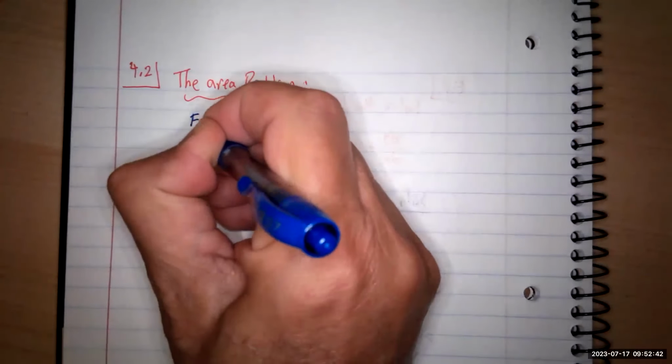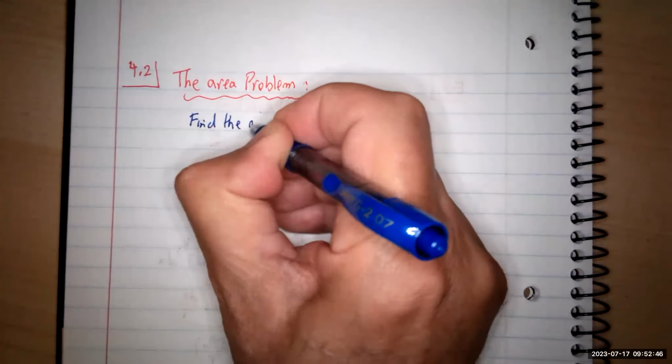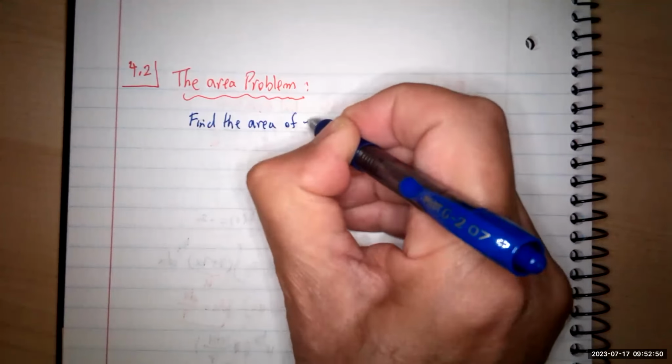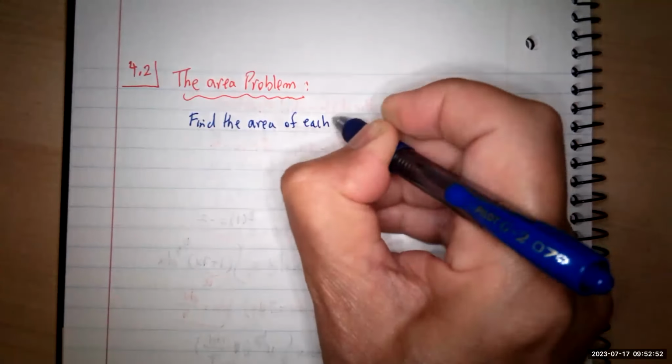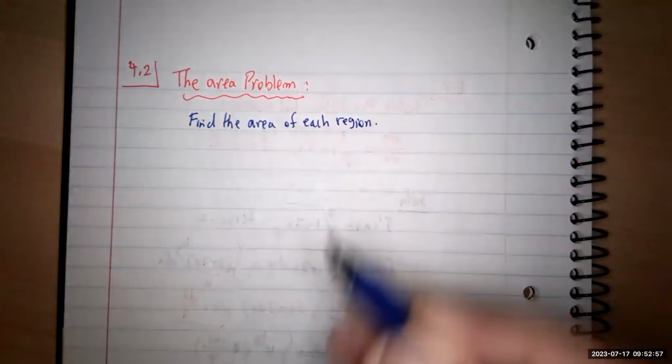We would like to find the area of each region.